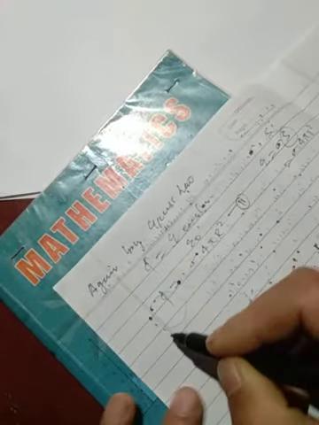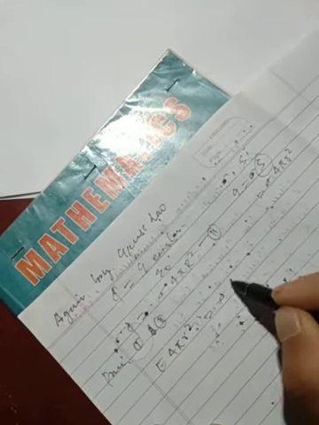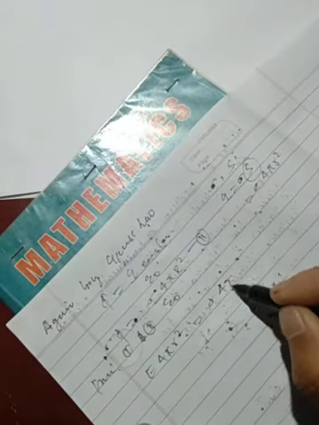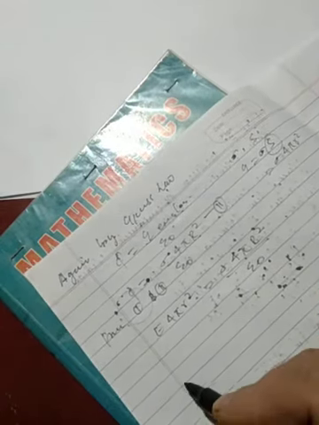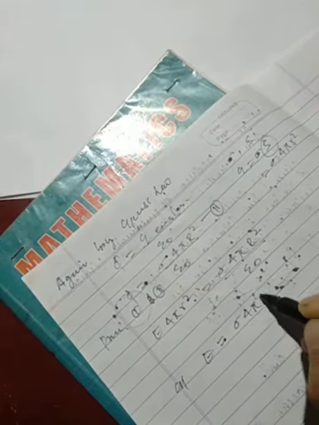Now equate one and two, you'll get E 4 pi r square equals to sigma 4 pi r square divided by epsilon naught, isn't it? So this becomes E equals to sigma 4 pi r square divided by epsilon naught 4 pi r square.